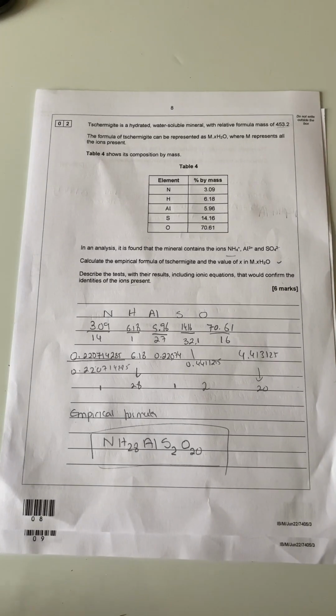Right, I'm going to question number 2 from paper 3. It's very important to do all these questions because you need to be prepared for doing all this at the end of the year, and it comes really quickly.